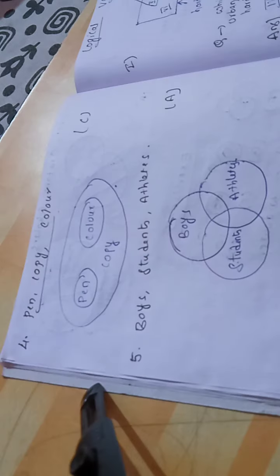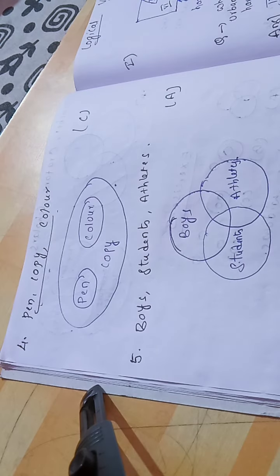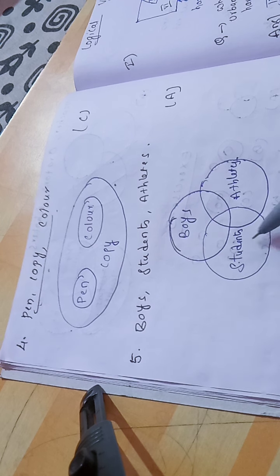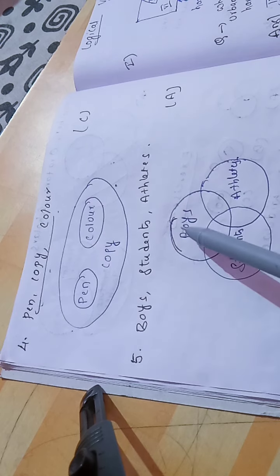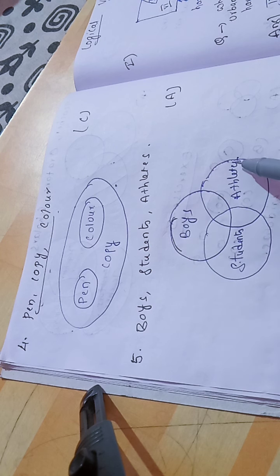Next, boys, students, athletes. Some boys may be students. Some boys may be athletes. Some athletes may be boys. Some students may be boys. Some students may become athletes. Some athletes are students. So partially they are related with each other. All three are related, but only up to some extent. So for partial relation, the Venn diagram will be in such a way. From the given options, option A is the correct option.